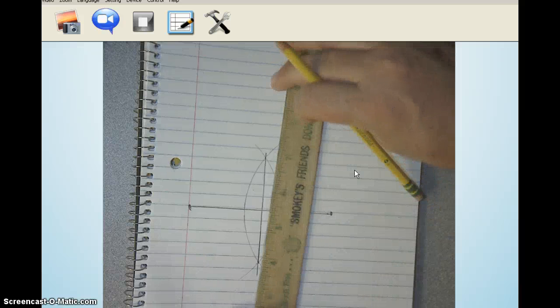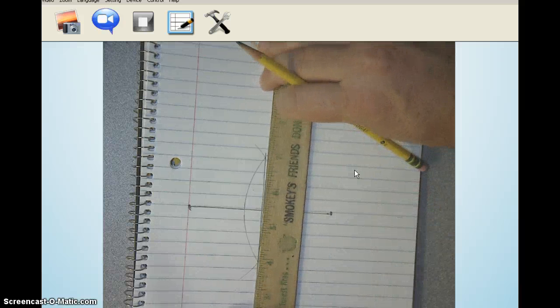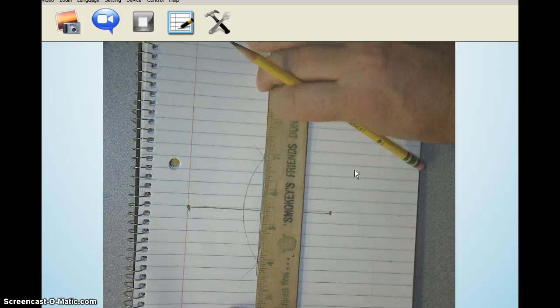So what happens is this line here, if I drew it right, let's make sure I've got that good. And I'm going to just try and make that maybe just a little bit longer, because I'm going to try and measure it here. Oops. Okay, there's my line there.